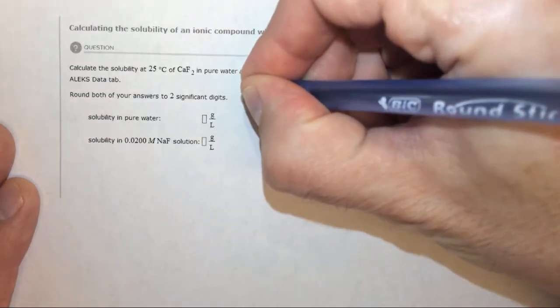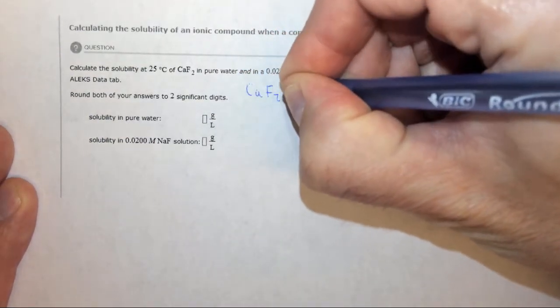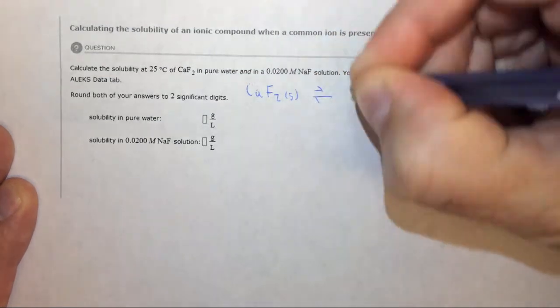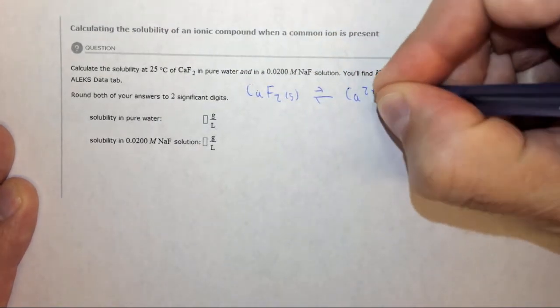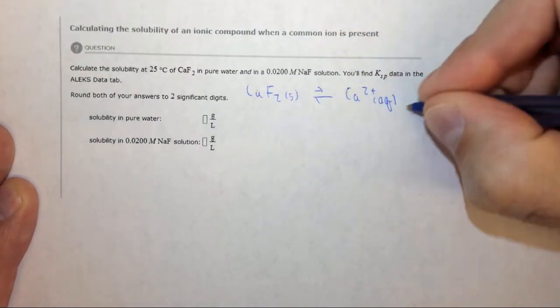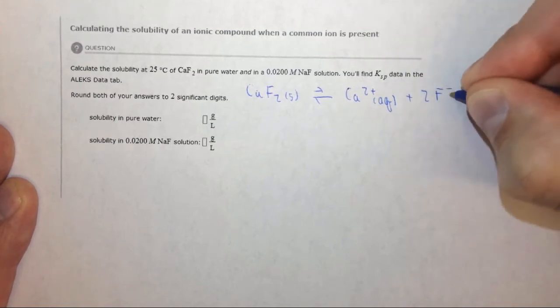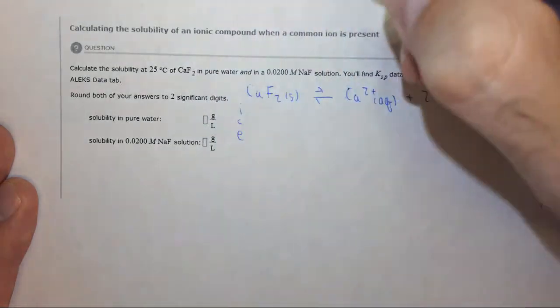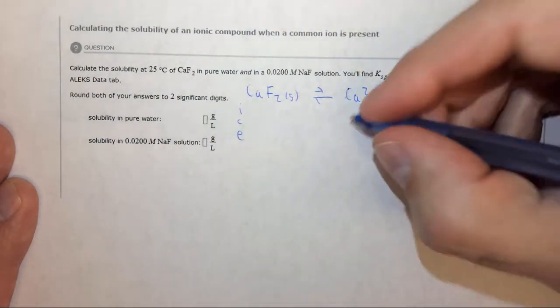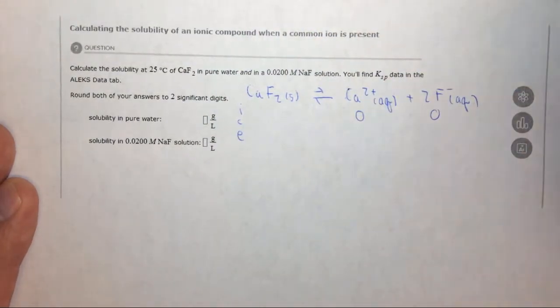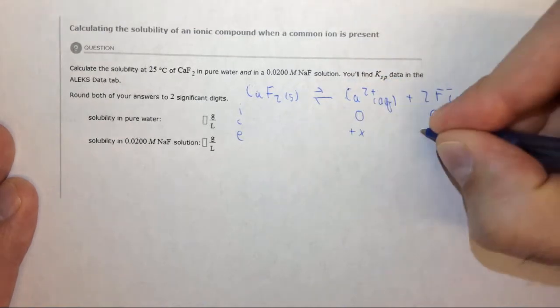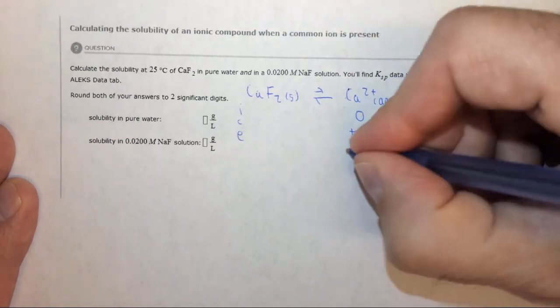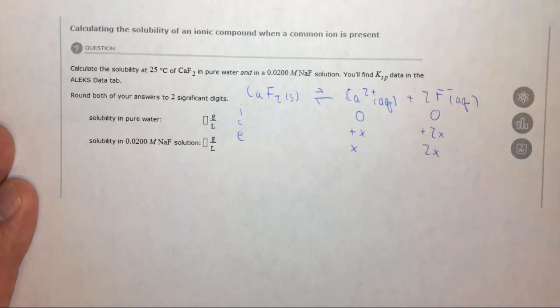So basically what we have is CaF2 solid, which goes into Ca2+ aqueous, calcium's a group 2A metal, plus 2F- aqueous. And we have initial, change, and equilibrium. We ignore the solid. Initially, there's none of these. Then we add x of this and 2x of this, and at equilibrium we have x and 2x.